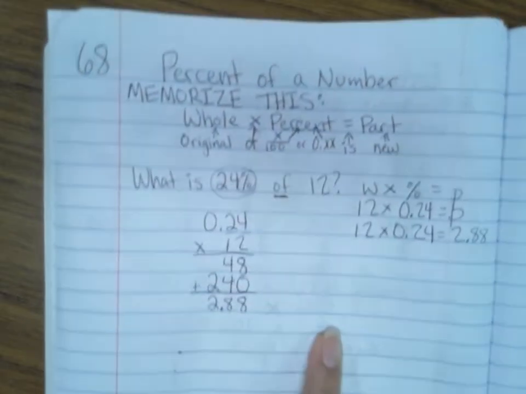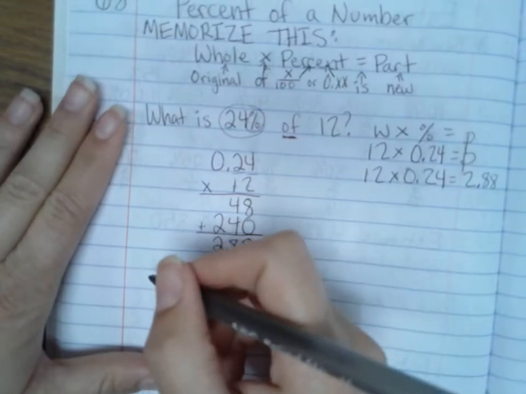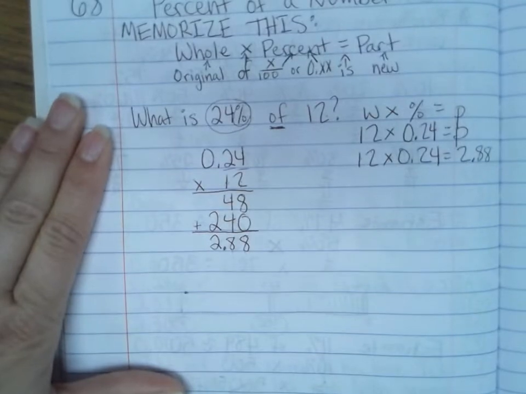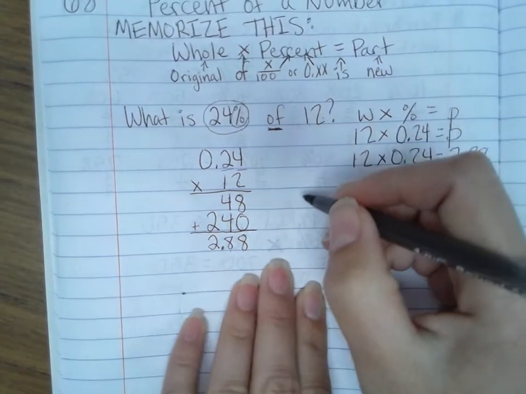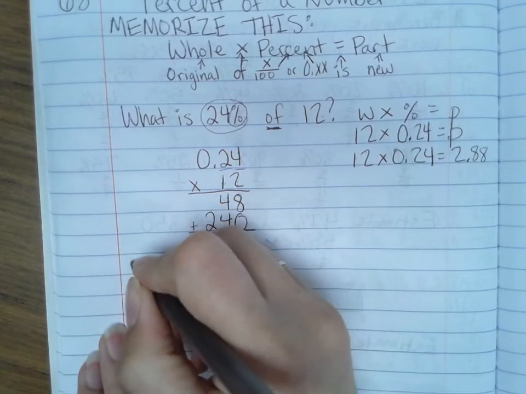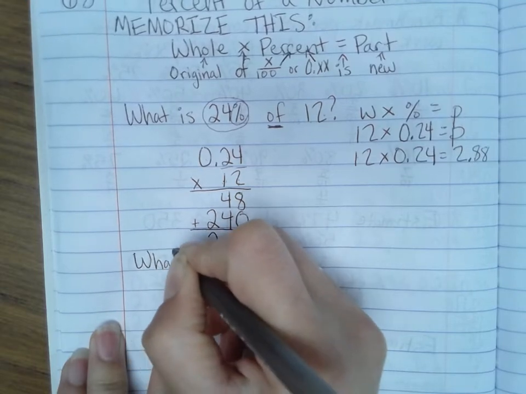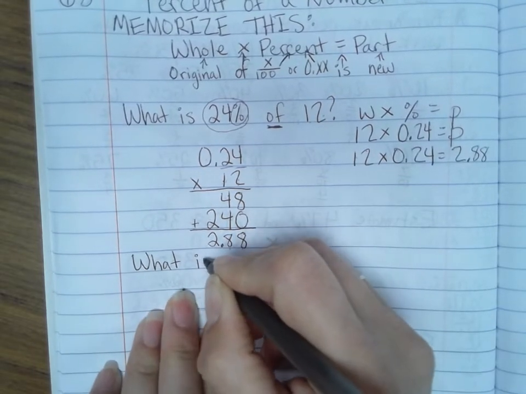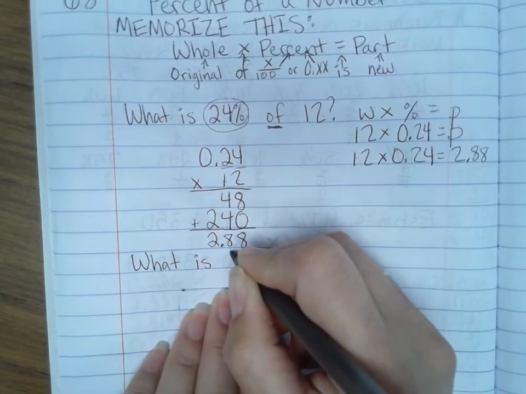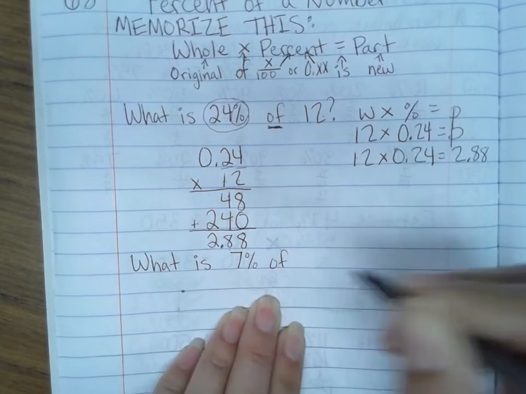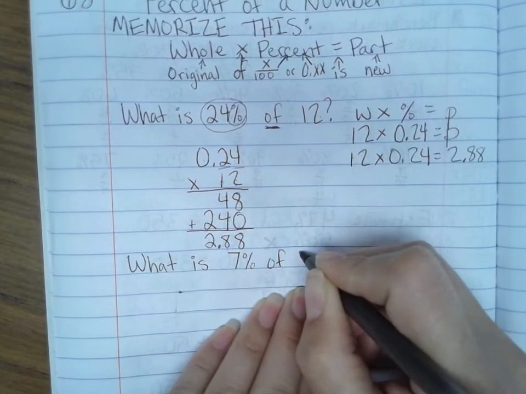Okay, let's try another one kind of like that. This one I'm going to use the fraction form of the number just to show you it works both ways. Let me zoom, make focus this a little bit better. There we go. Okay, for space, I'm going to probably do my work over here. Let's write: what is 7% of 300.